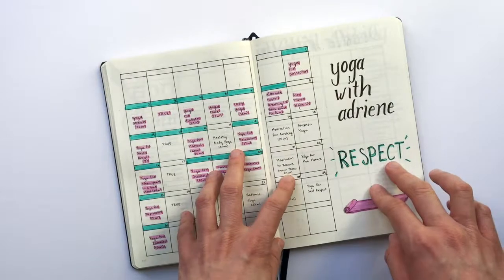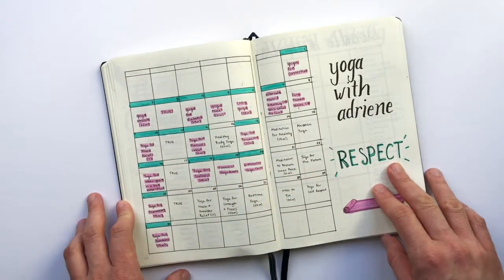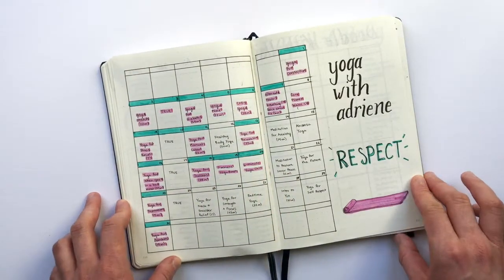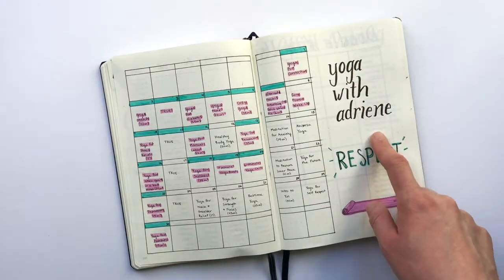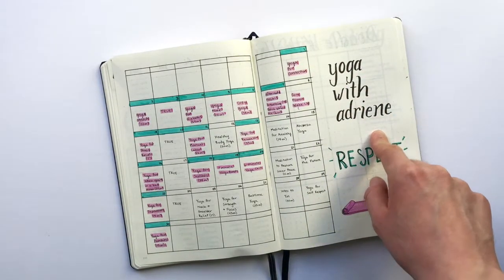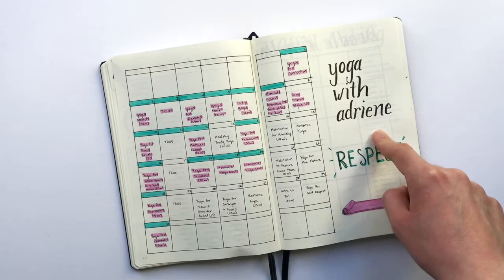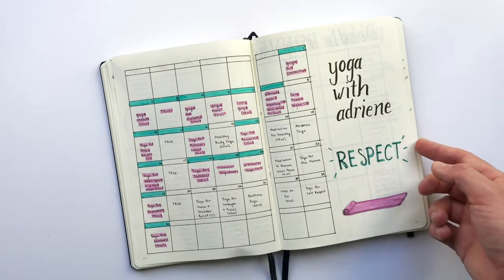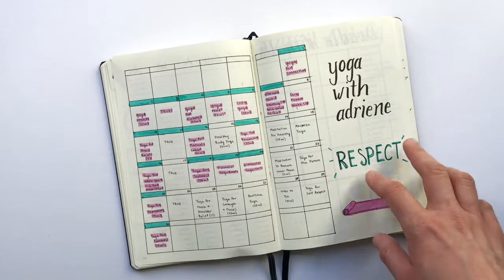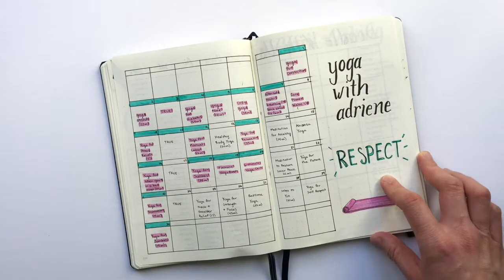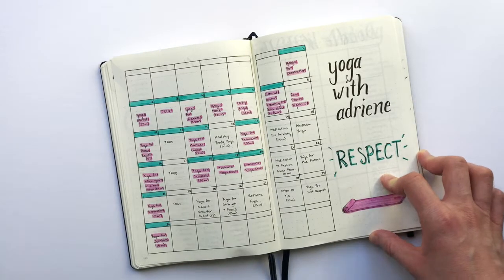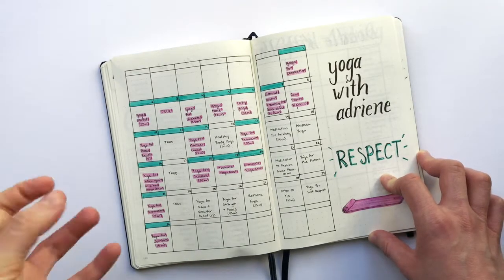And this here is my yoga calendar spread. I've been getting into yoga lately, and I watch the Yoga with Adriene videos. She's a YouTuber, and she creates yoga videos, and they're all really good. She has so many videos online, so it can be kind of overwhelming to sift through and find the one that is perfect for you that day.